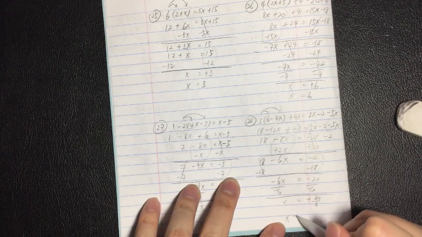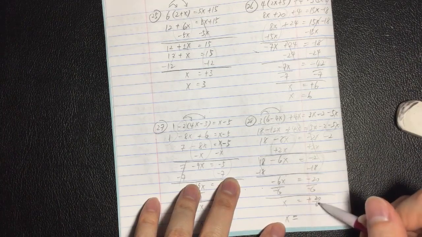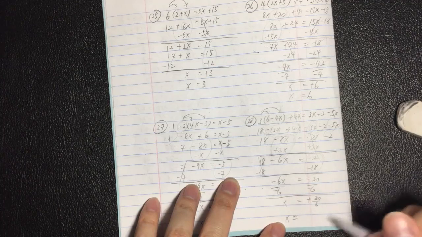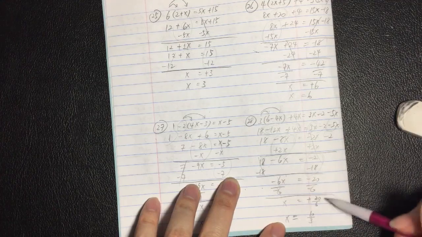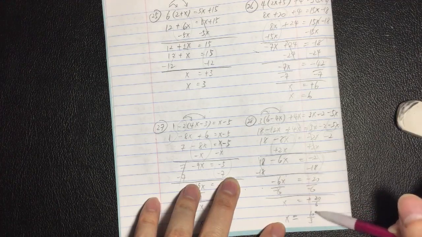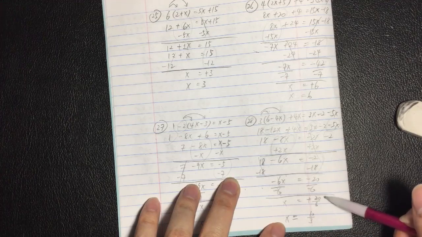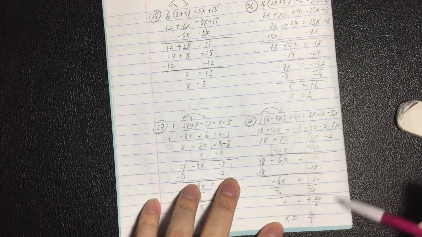Then 20 over 6, I can divide top and bottom by 2. Reduce it as 10 over 3. If the answer is positive, we don't write the positive sign. I divide top and bottom by 2, I get 10 over 3. That's your final answer.